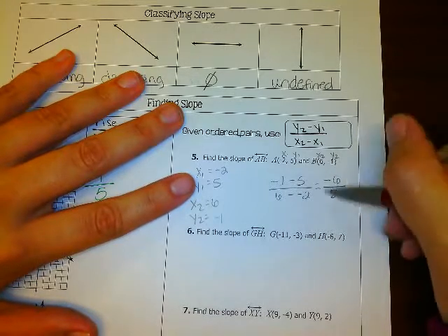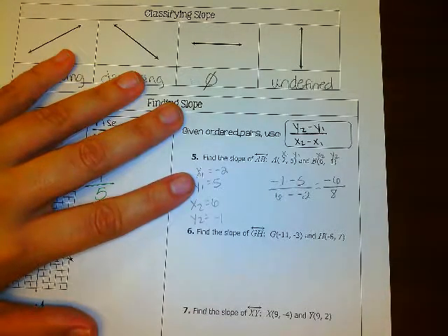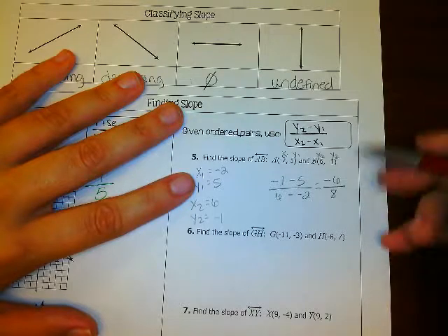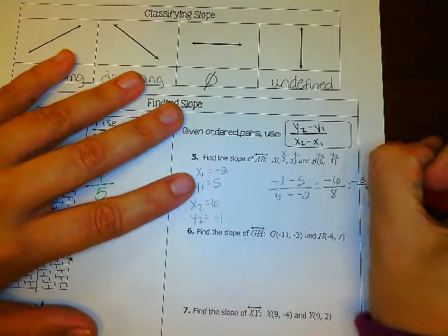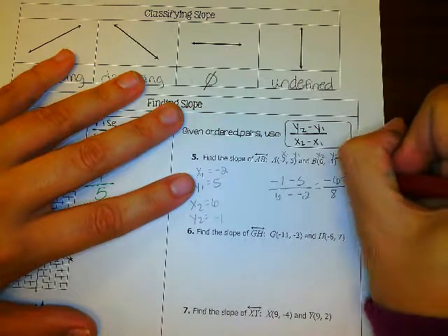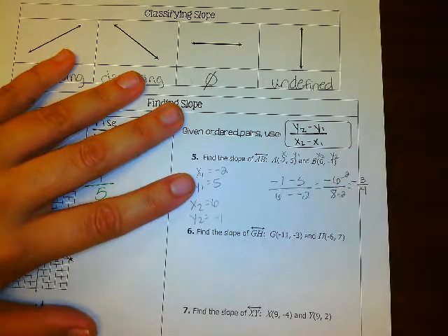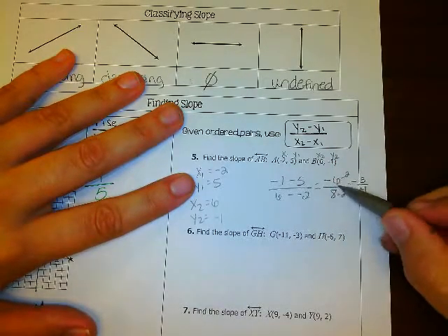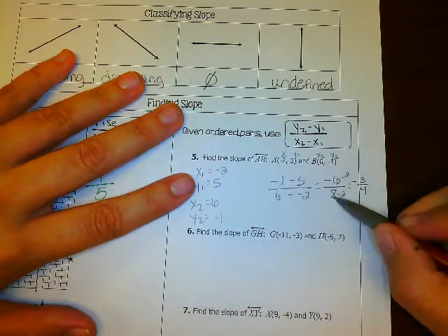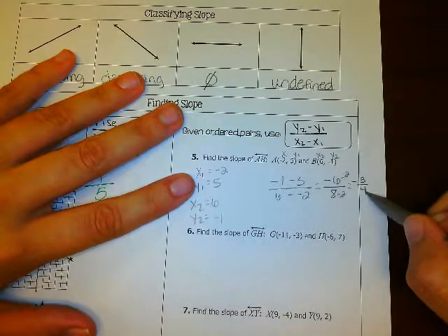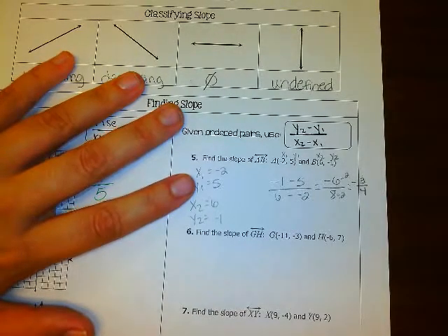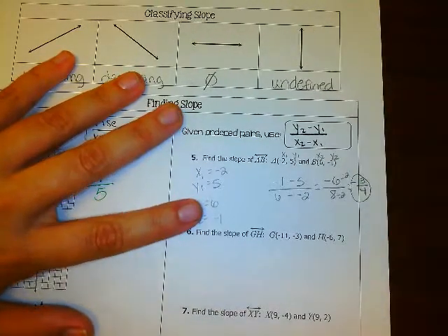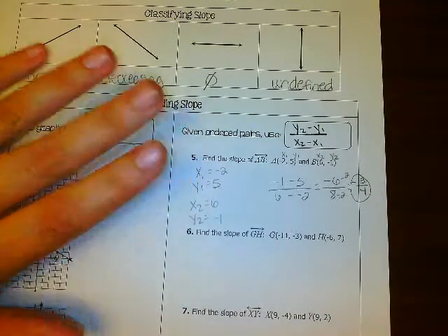If this is as far as you can get, that's fine. However, I'm going to push you guys to reduce this fraction. This fraction can reduce to -3 over 4 if I divide both top and bottom by 2. -6 divided by 2 is -3. 8 divided by 2 is 4. I have nothing else I can divide both top and bottom by other than 1. So this would be my answer.